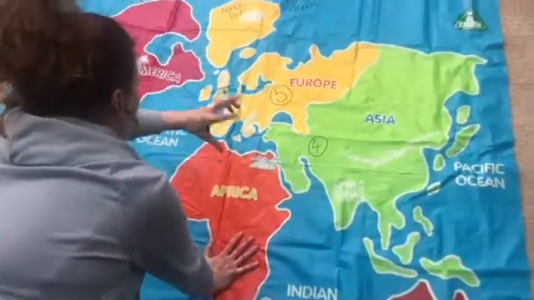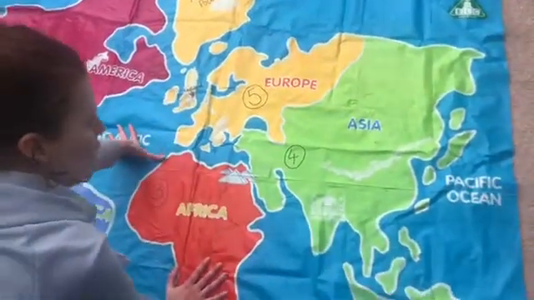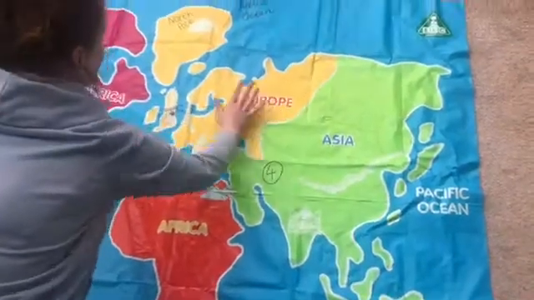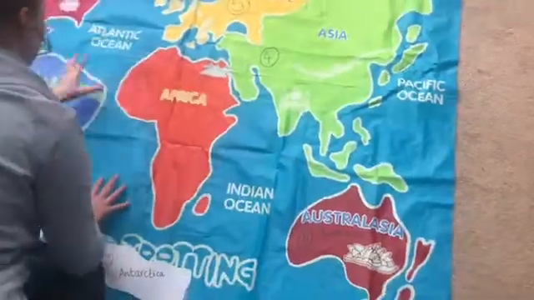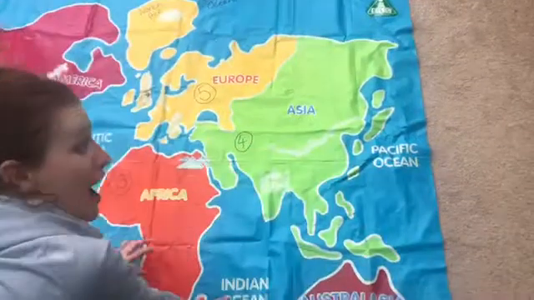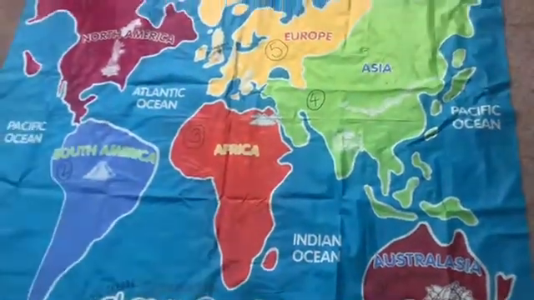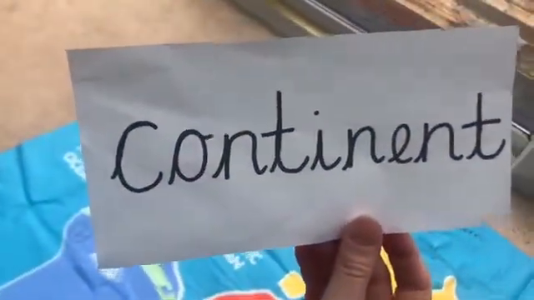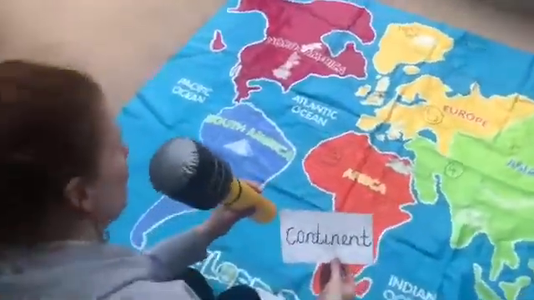Now on our Earth we've got water and we've got parts of our Earth that aren't covered in water, and this is the land. So all of these parts are the land, and these parts of land have a really special name. They are called a continent or continents.